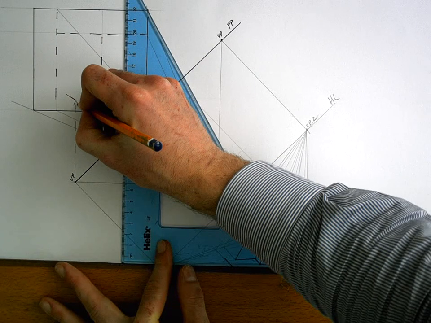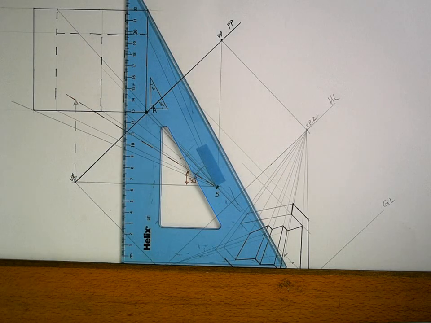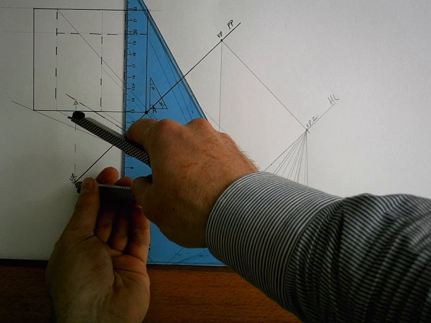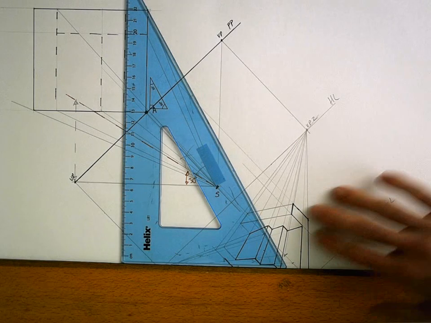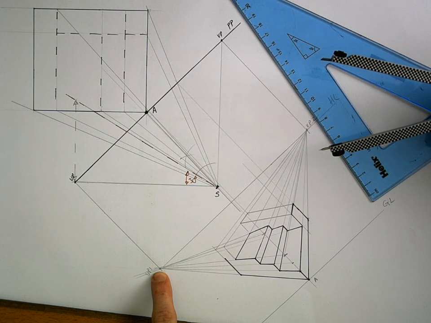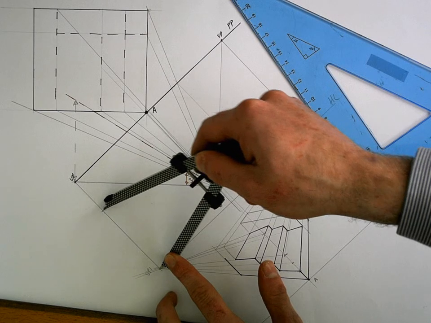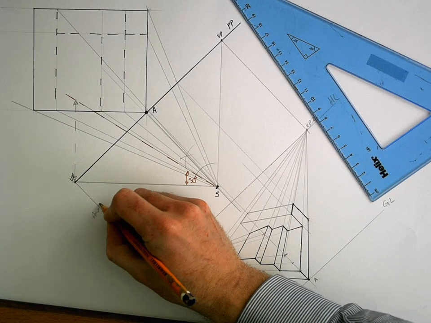And when I get that height, I'm going to take it with the compass and I'm going to bring it down to where my perspective drawing is. The same vanishing point is located here, so that's where it came from. So I take that height and I mark it up here. That's an auxiliary vanishing point. And that's how you find them.